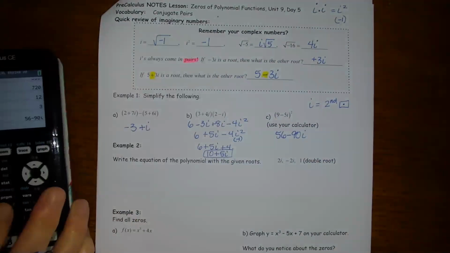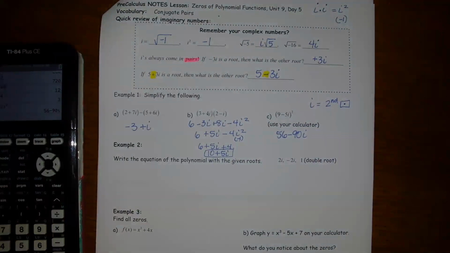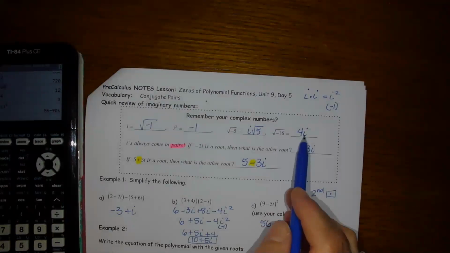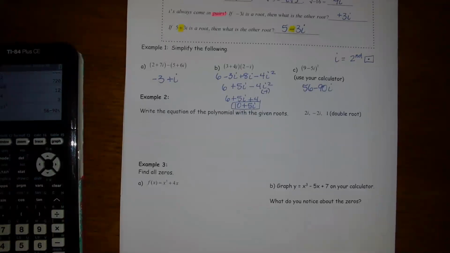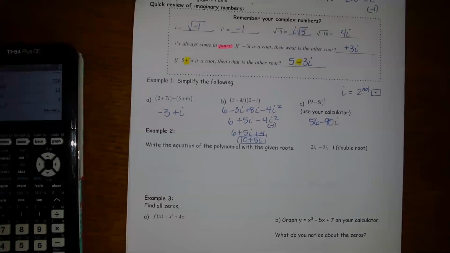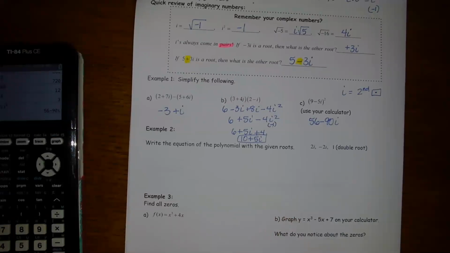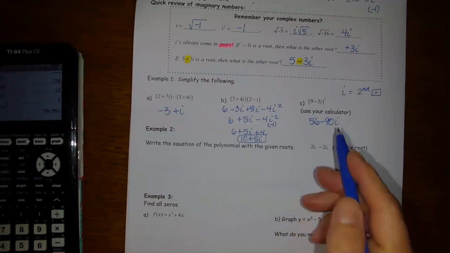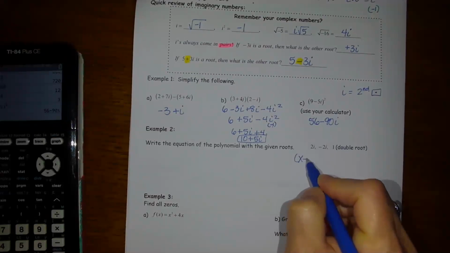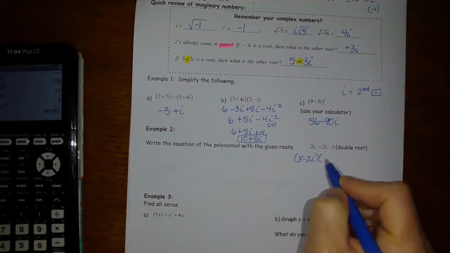Like I said, the biggest thing I want you to recognize is that there's two roots and the square root of negative 1 is i. So when we take the square root of a negative number, it has an i next to it. Can you write the equation given double roots, right? Well, if I gave you a root of 3, you would say x minus 3. So what's the root here? x minus 2i, x plus 2i.